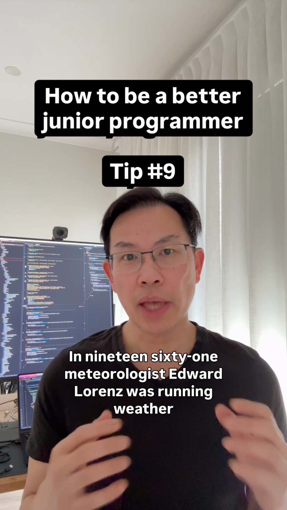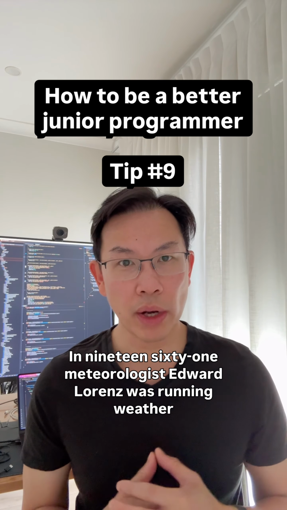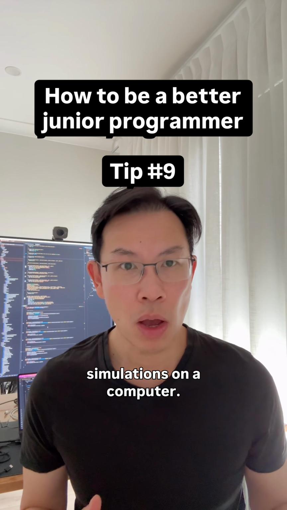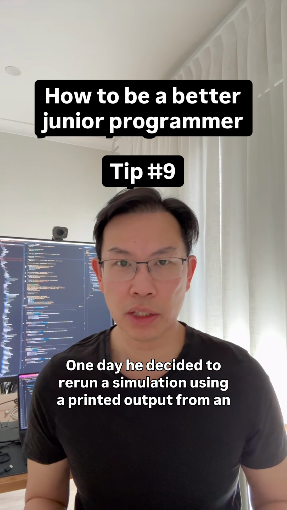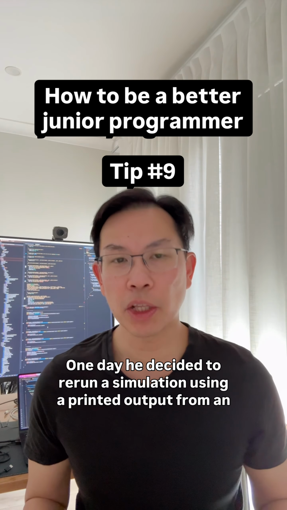In 1961, meteorologist Edward Lorenz was running weather simulations on a computer. One day, he decided to rerun a simulation using a printed output from an earlier run. He expected identical results, but instead, the weather pattern diverged completely. The difference? Well, he'd entered 0.506 as an input instead of 0.506127. It is just a tiny rounding difference.